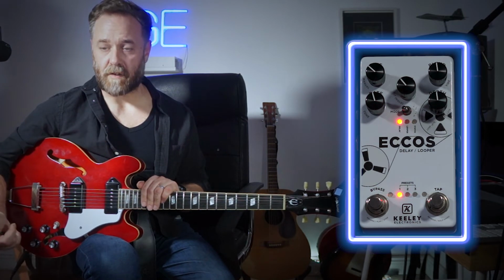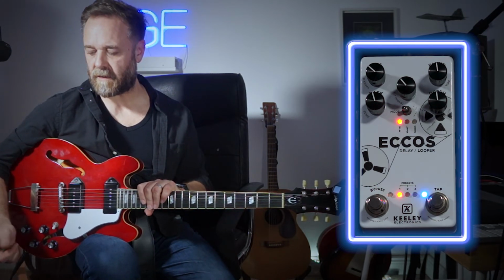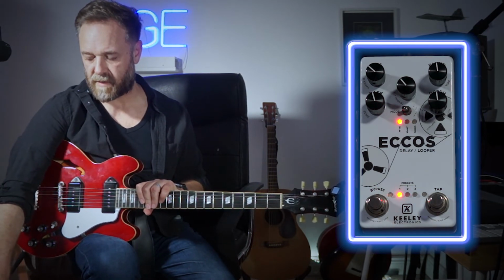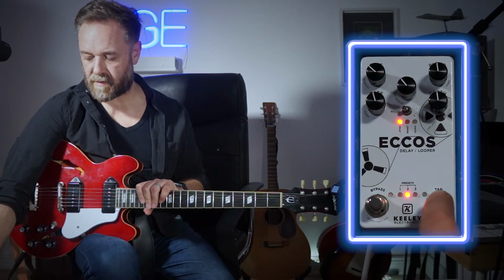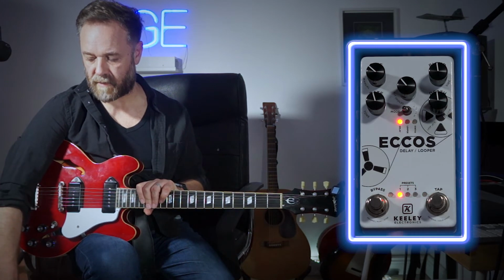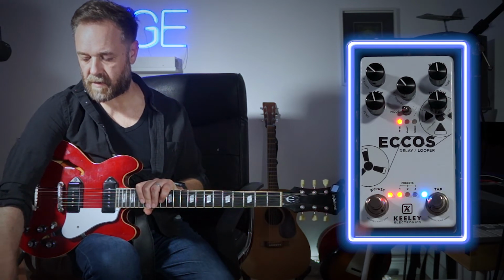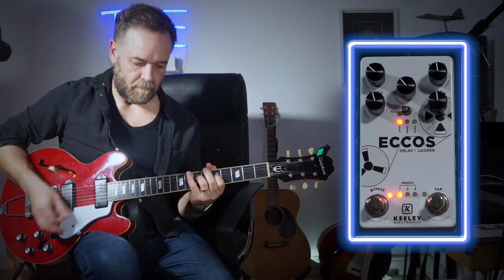Okay, so the next thing I want to talk about is presets. How you do this is there's 3 presets in the pedal. I have one selected here at the moment, but if you double tap on the bypass switch, you can then cycle through which preset you want to select. So in this case, I want to select preset 1. I simply double tap and I'm in preset 1.